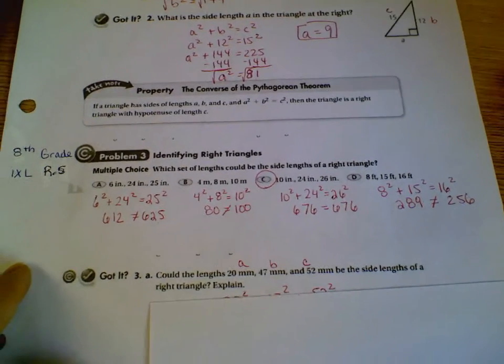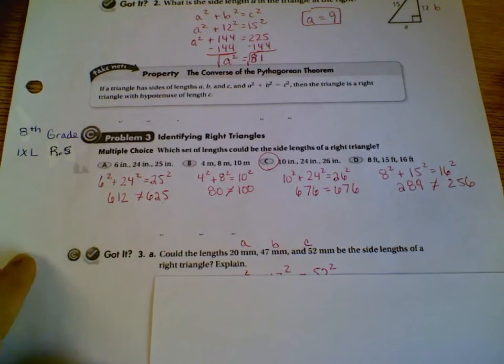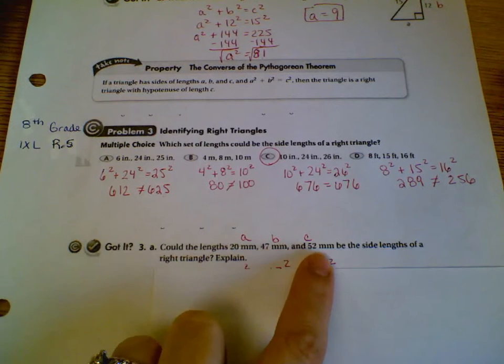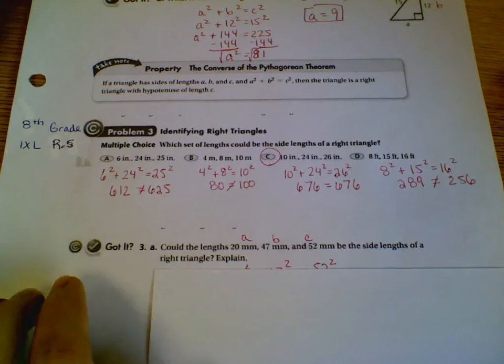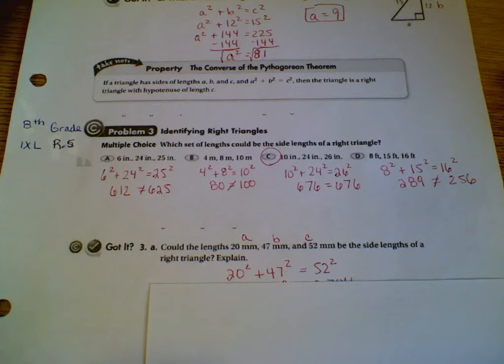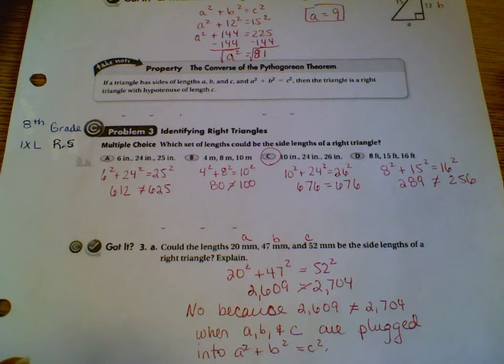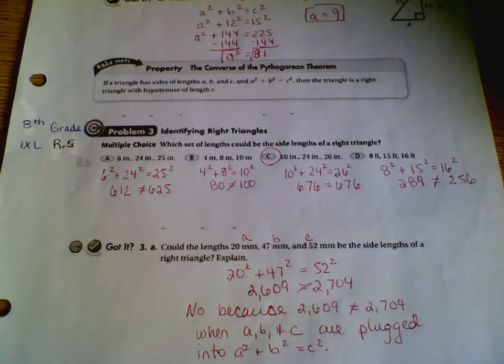So pause the video and try the last got it question. So on the last got it question, we have A, B, and C. Remember, C is the biggest. I plug them into my Pythagorean theorem. When I solve it out, on the left side I get 2,609. The right side I got 2,704. Those are not equal, so no, those are not. That does not form a right triangle.